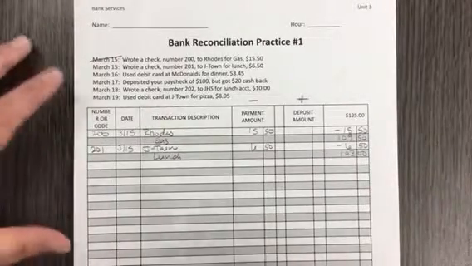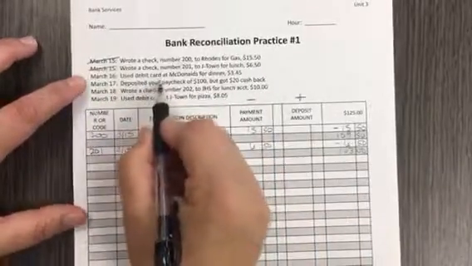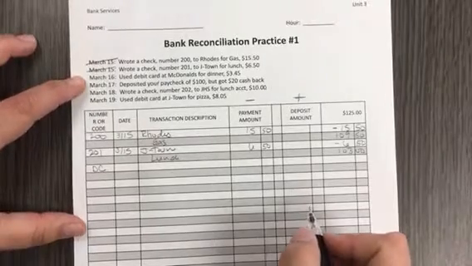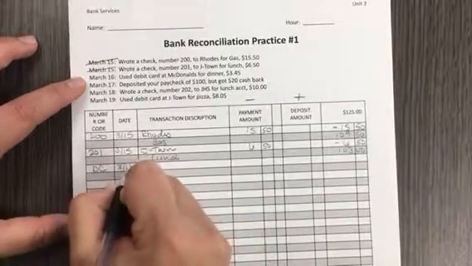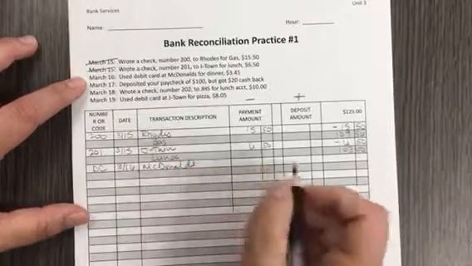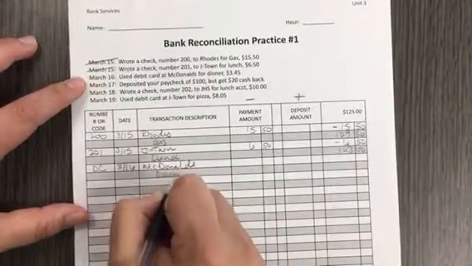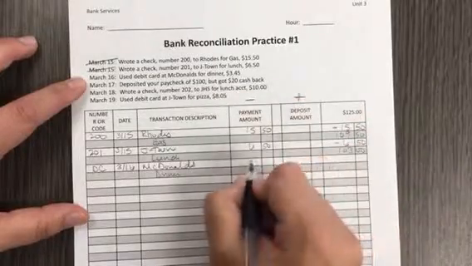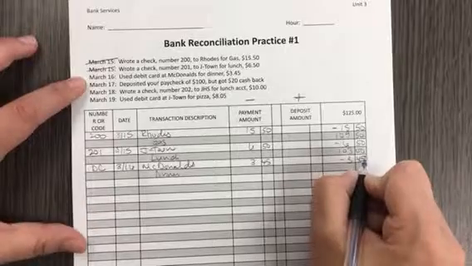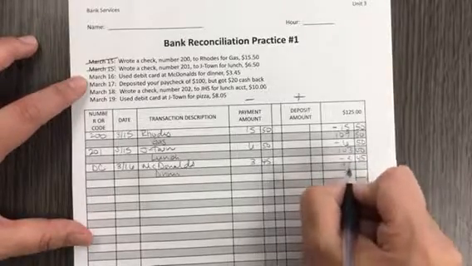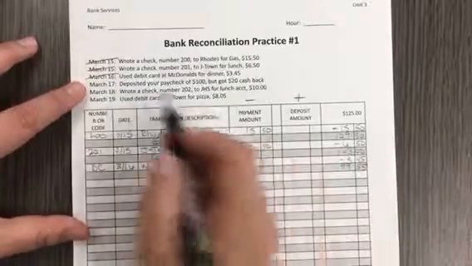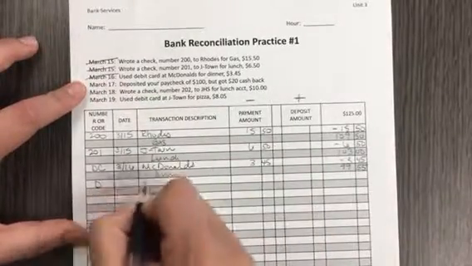Okay. Then the next one used our debit card. So DC is our abbreviation for that. On March 16th to McDonald's for dinner in the amount of $3.45. So minus $3.45, and we got $99.55.